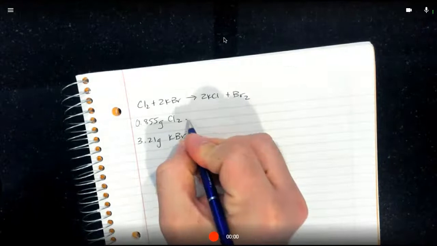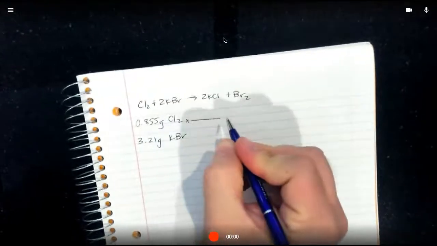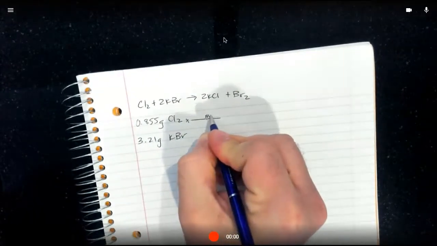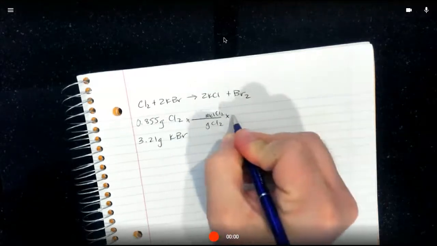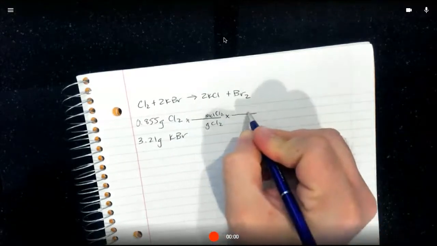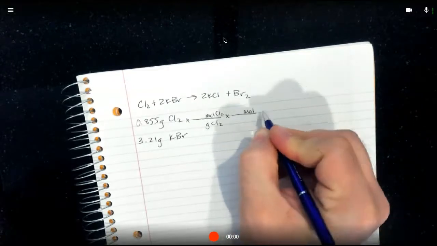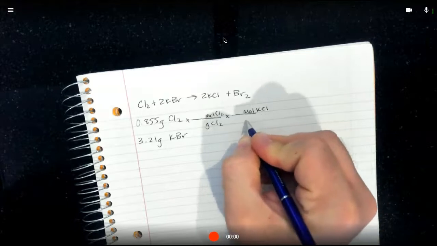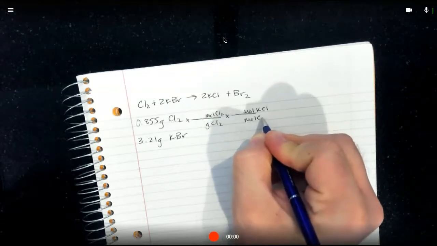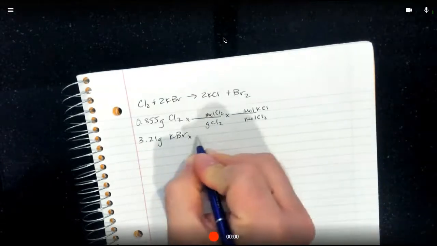We have two values given here. We now need to convert these two values to moles of chlorine, then to moles of one of the products. It doesn't matter which product you choose initially here, as long as it is the same product that we use in the second equation.